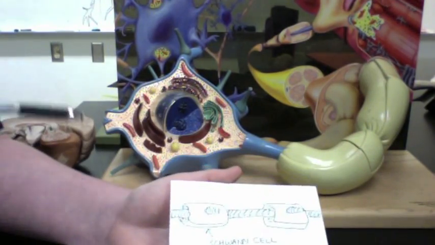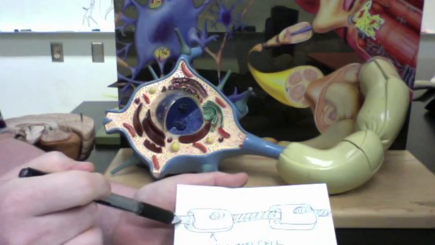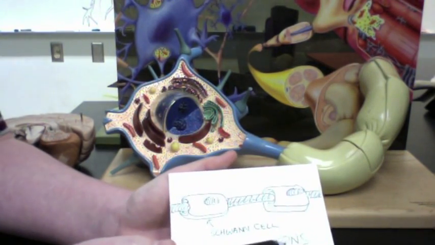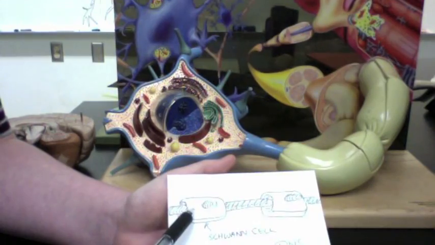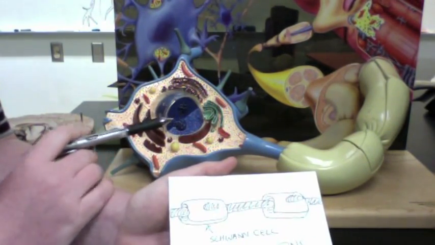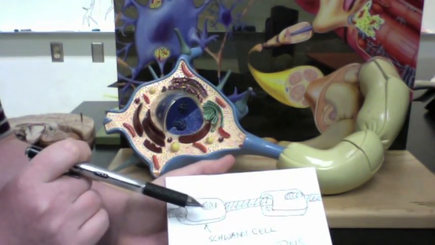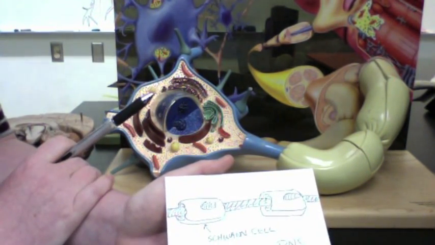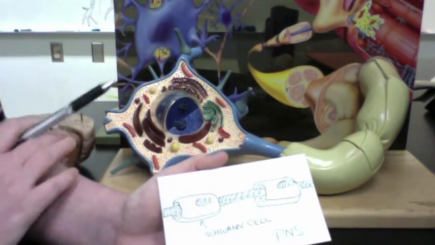In the peripheral nervous system, it's a little bit different. So this, again, is our axon going all the way across. In the peripheral nervous system, we have these guys called Schwann cells. Each little bead of myelin that you find in the peripheral nervous system is a Schwann cell. So these guys wrap around the axon, and then that is their existence for the rest of their life. They're just this bead of myelin.